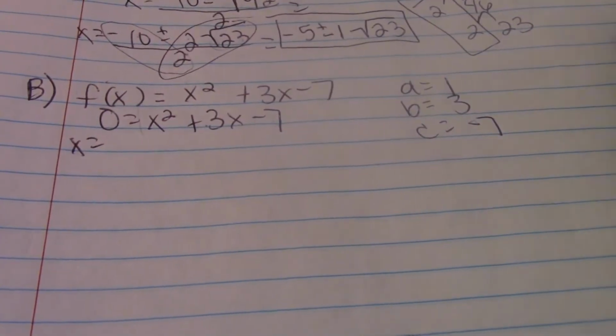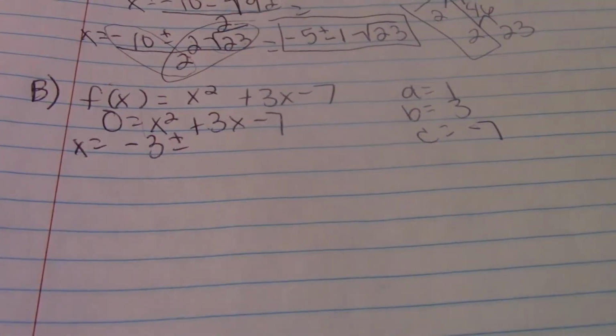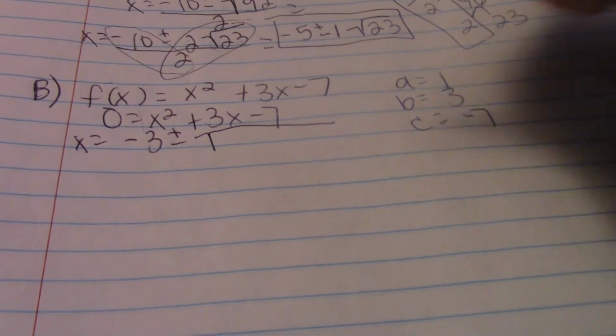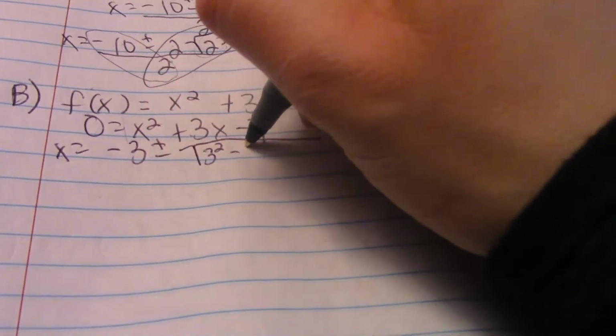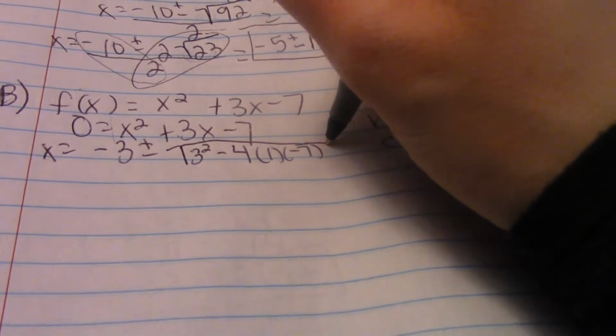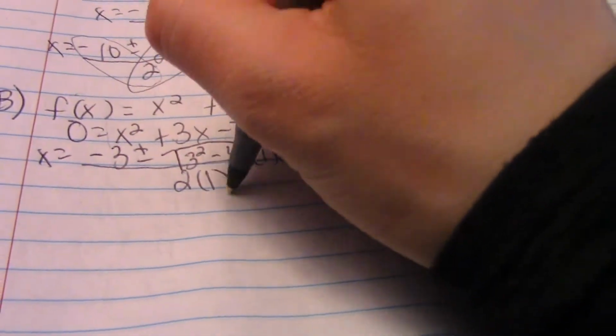So X equals negative B, so negative 3 plus or minus the square root of B squared, so 3 squared, minus 4 times A, which is 1, times C, which is negative 7, all over 2 times our A is 1.